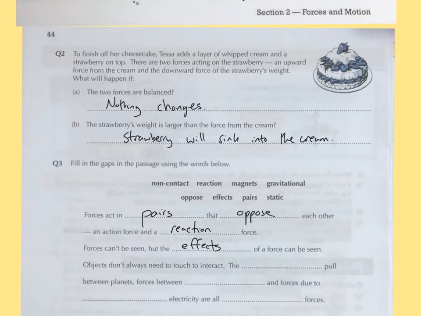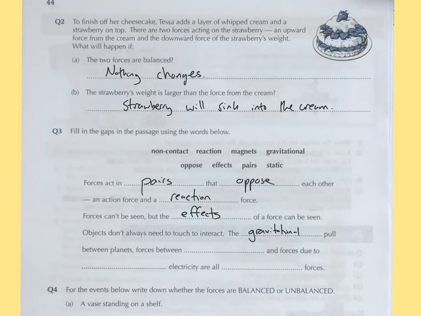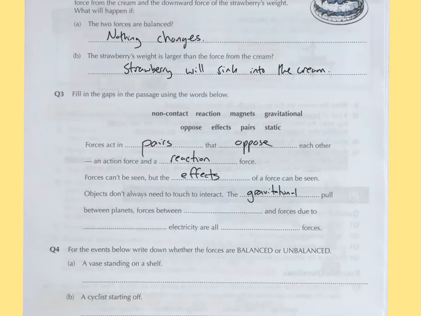Objects don't always need to touch to interact. The pull between planets is going to be the gravitational pull. Forces due to electricity, so that's going to be the forces between magnets, then. These are all non-contact forces, and the forces due to static electricity or electrical charge are all non-contact forces.